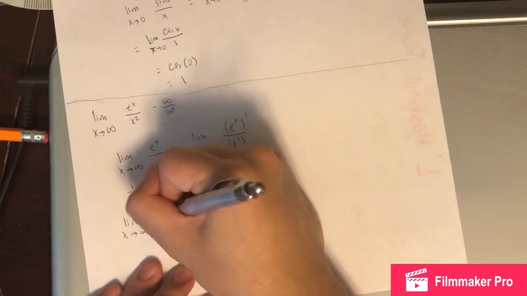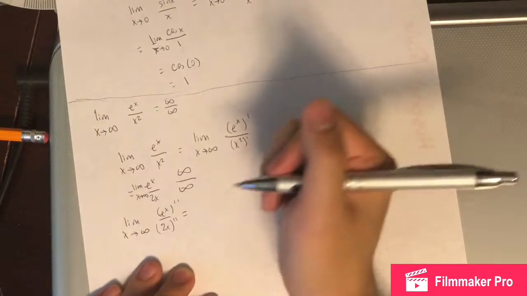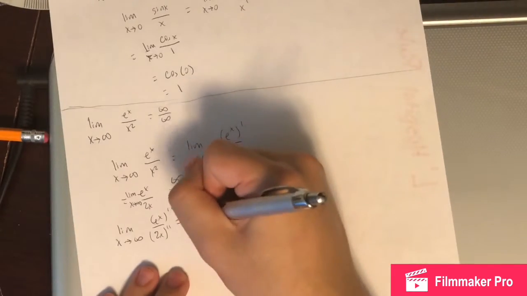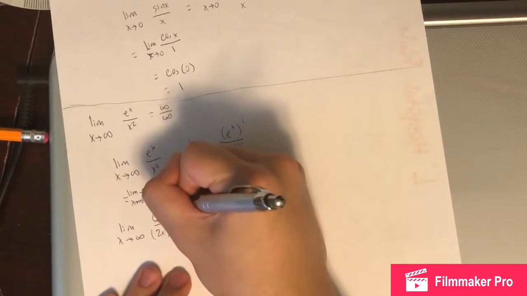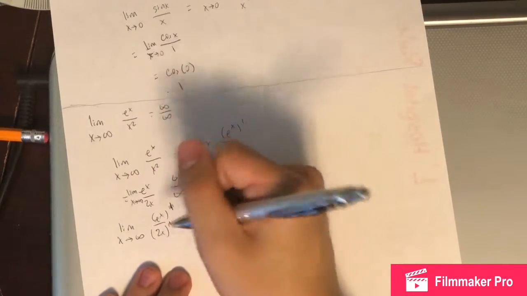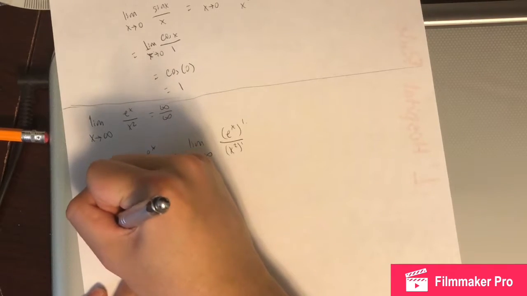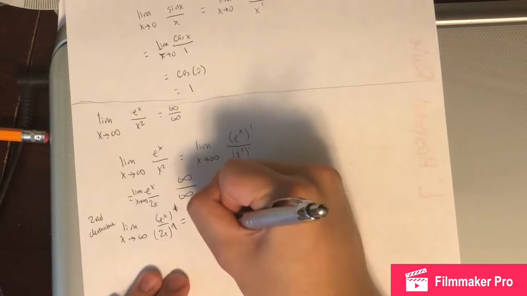We would have to prime it again, also known as double prime, since we already used prime up here. This is the second derivative right here, and we would get e to the power of x over 2.